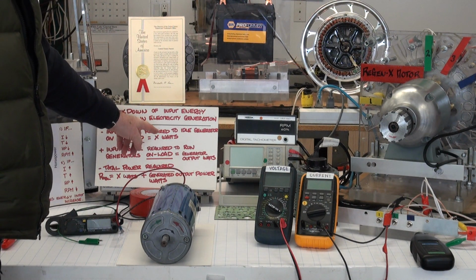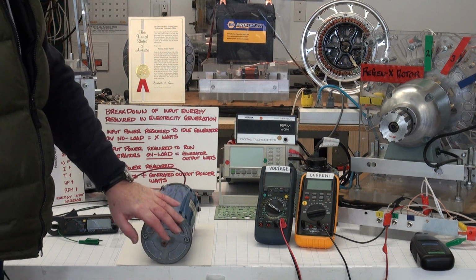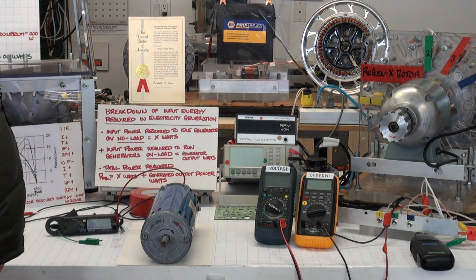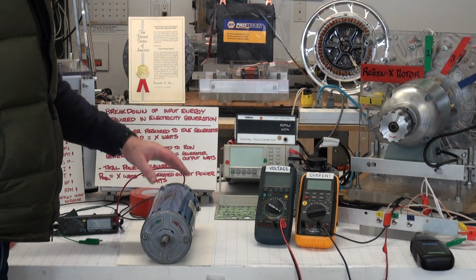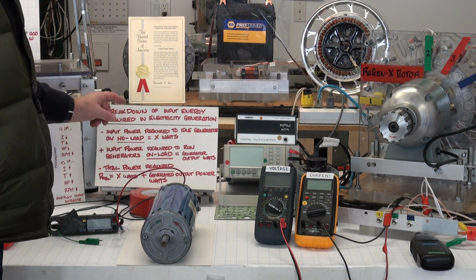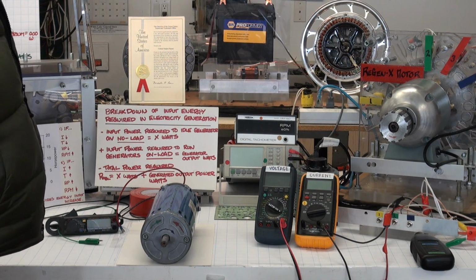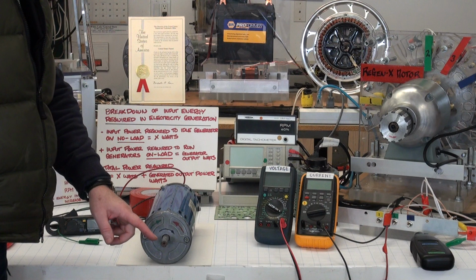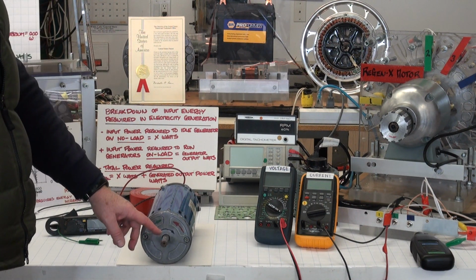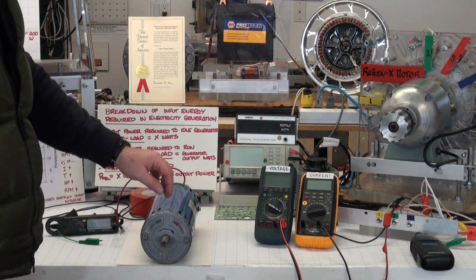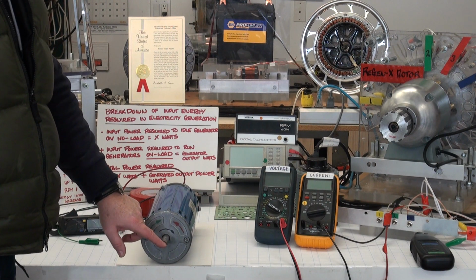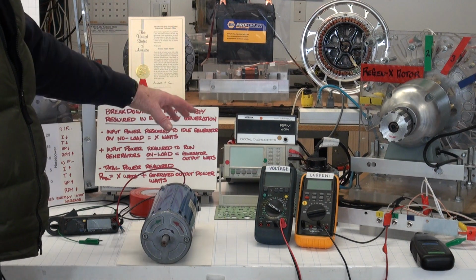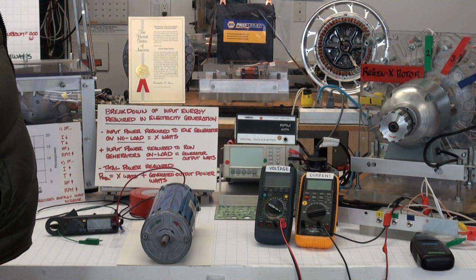And we'll call the mechanical input requirement to produce the idle no load speed as X. Now when the generator is placed on load, additional mechanical power must be supplied to the generator's drive shaft, which is equal to the magnitude of electricity that is to be generated.